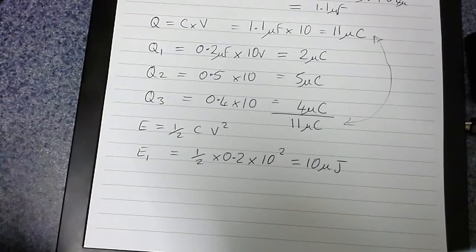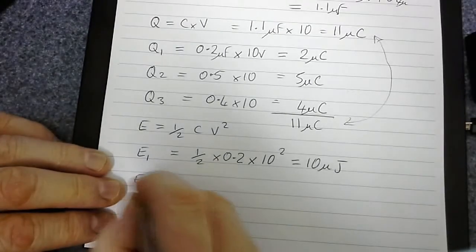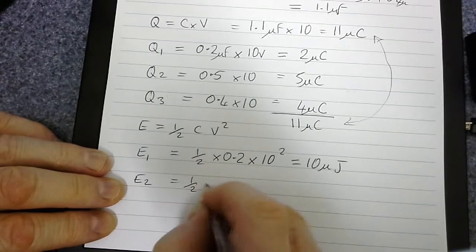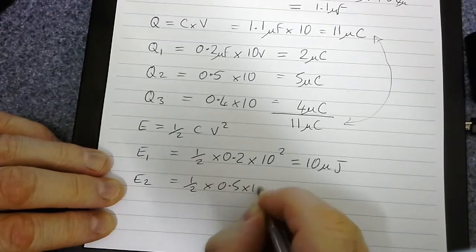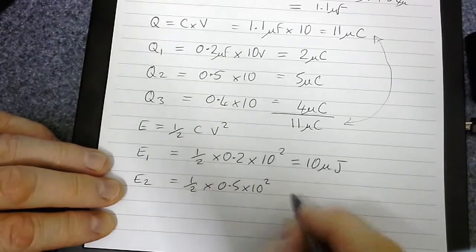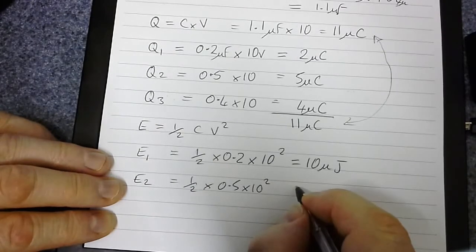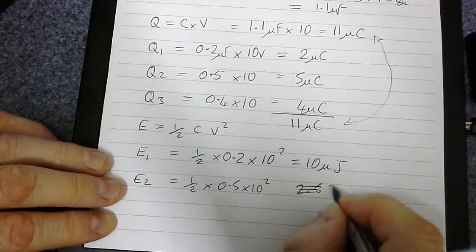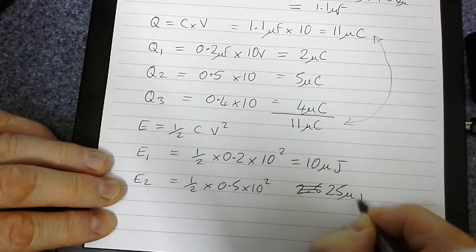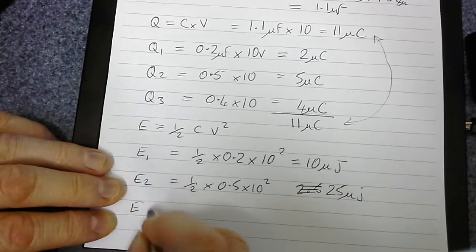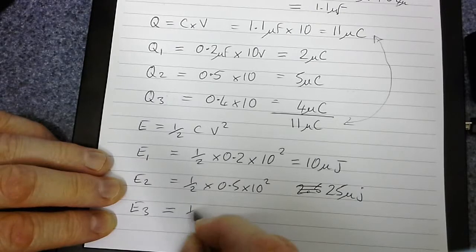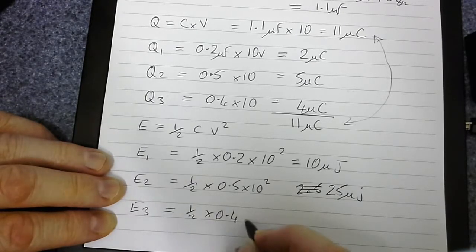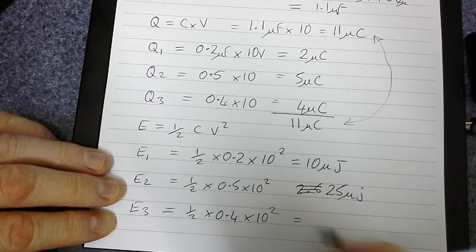The next one, energy in capacitor 2 is a half times 0.5 times 100, 10 squared. So that becomes 2.5. So no, 25, sorry, 25 microjoules. And the energy in capacitor 3 is equal to a half times 0.4 times 10 squared, so that will be equal to 20 microjoules.